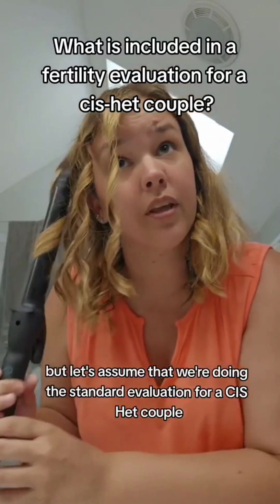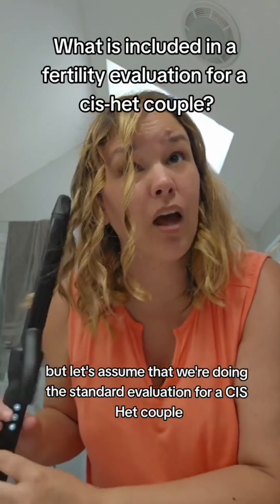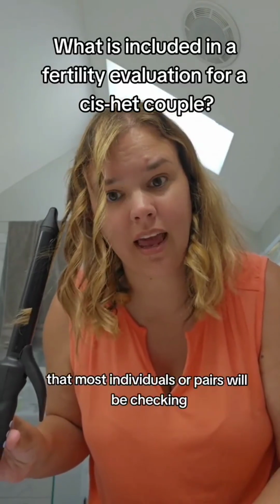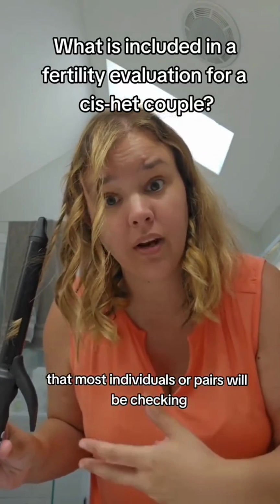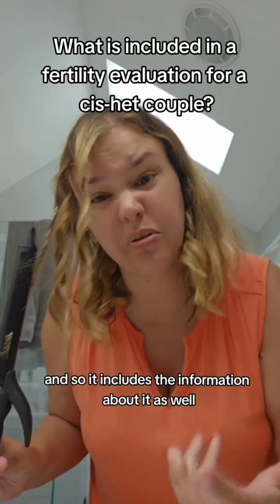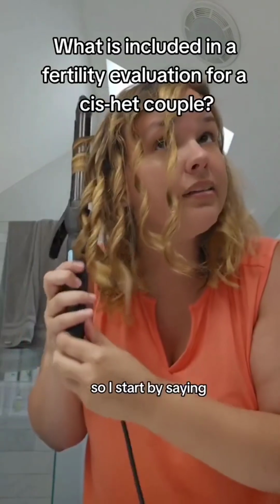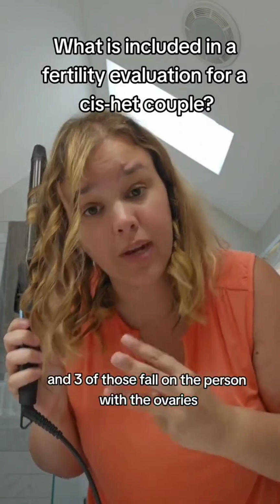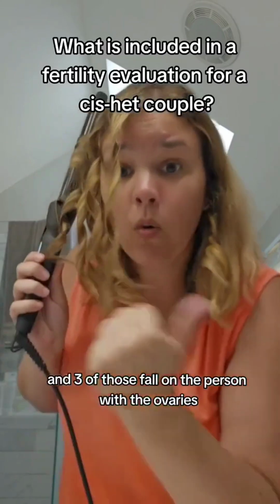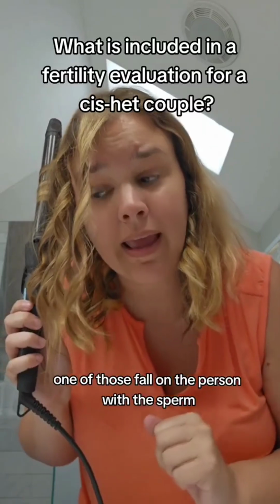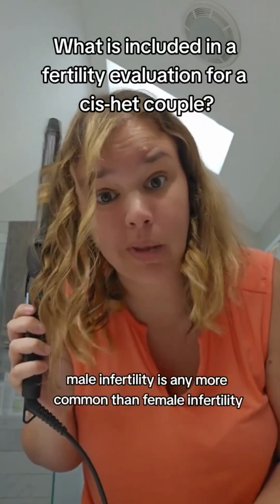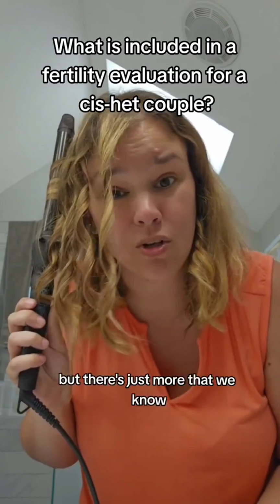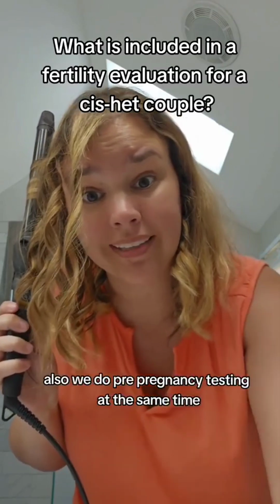But let's assume that we're doing the standard evaluation for a cis-het couple, because that will kind of include the majority of the testing that most individuals or pairs will be checking, and so it includes the information about it as well. So I start by saying there are four main areas that we look at when it comes to fertility testing, and three of those fall on the person with the ovaries, one of those fall on the person with the sperm. And that's not because male infertility is any more common than female infertility, but there's just more that we know. Also, we do pre-pregnancy testing at the same time.